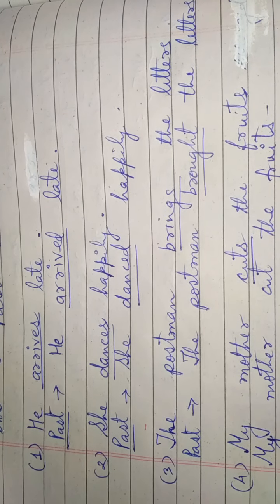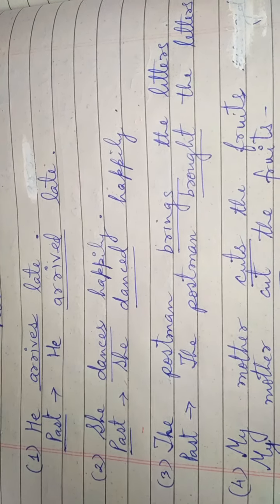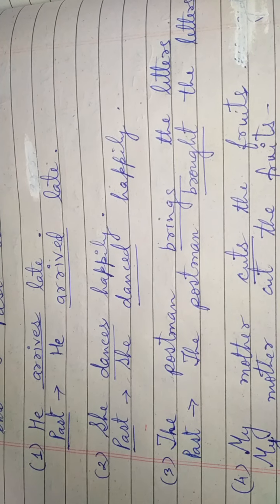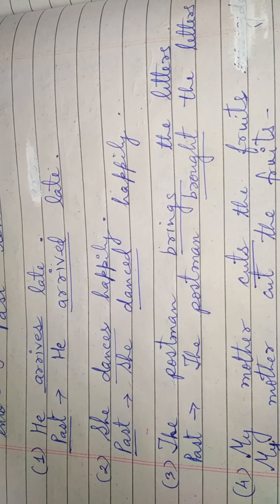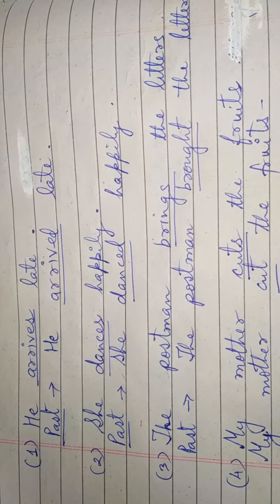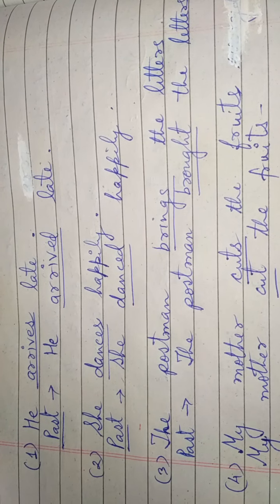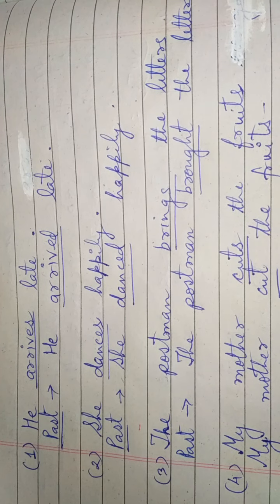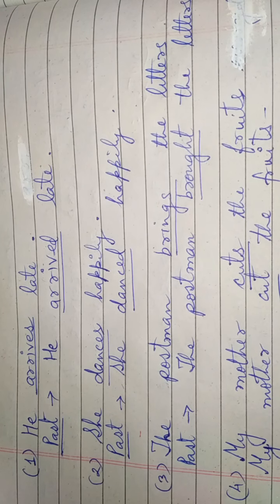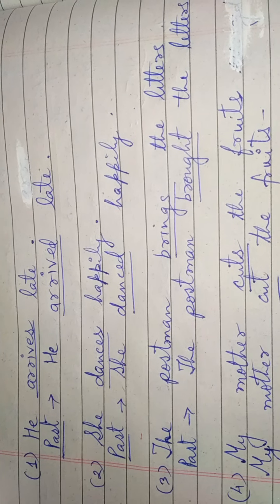He arrives late. This is the first example I'm taking for you. He arrives late. Select the verb and the verb will be clearly in the present tense. So the word arrived is the past tense of the word arrives. The only thing you have to do is to replace the verb in the present tense with the past tense word.